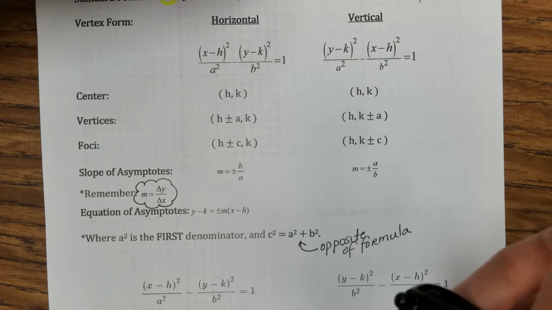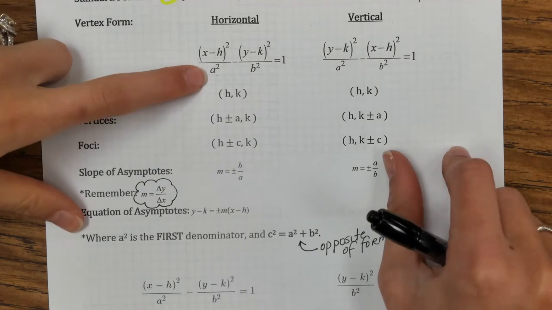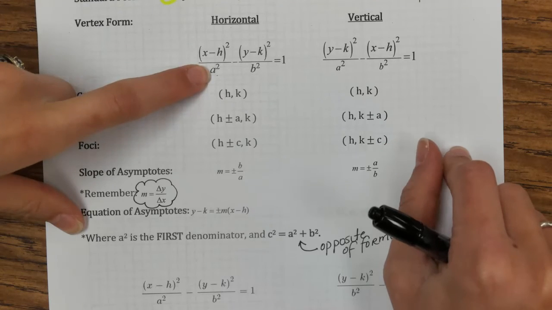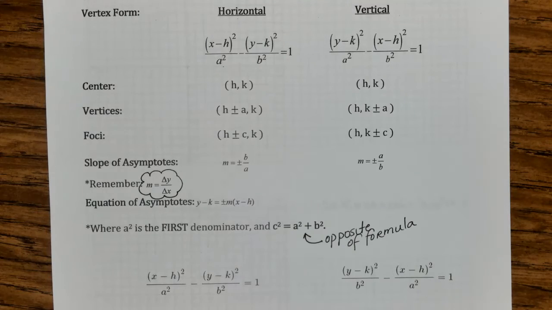Does that make sense? Y'all see that? So if you always know change in y over change in x, it's the square root of the number under your y over the square root of the number under your x, regardless of the direction. Okay? Now your equation of the asymptotes, we're going to do that in point slope form.